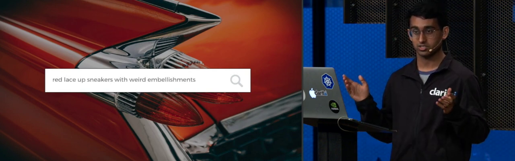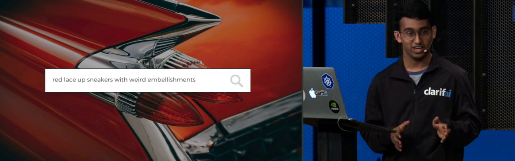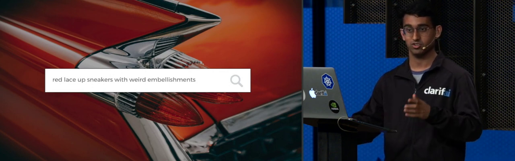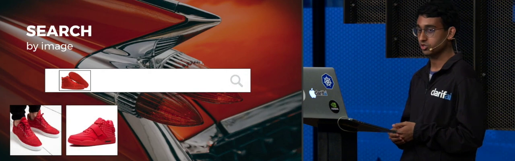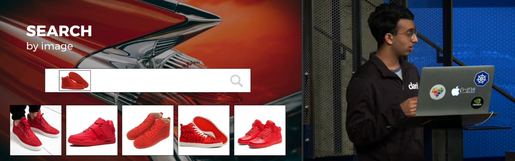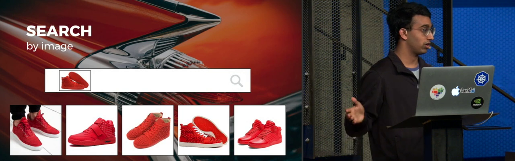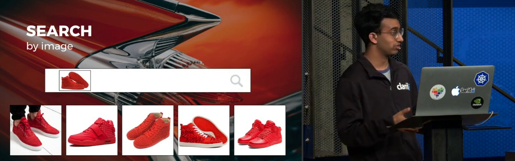A more interesting use case is, let's say a user types in a really complicated query. In this case, a red laced up sneakers with weird embellishments. So I don't even know what that is. Much less the AI has no idea what this is actually. It doesn't know that it's an individual object. But what if our user had taken a picture of what they were interested in, and now they want to search using that image? So here they took a picture of some kind of shoe with embellishments on it, and our AI-powered search called visual search is automatically able to get images out of the corpus of images and surface that back to the user.